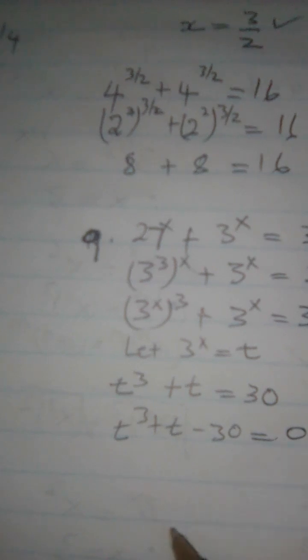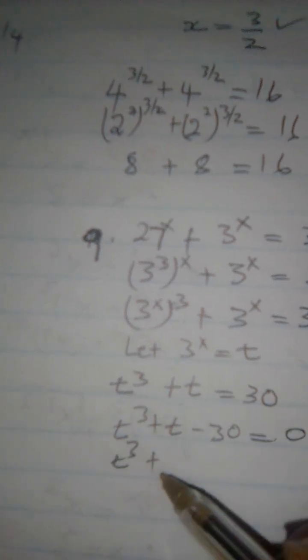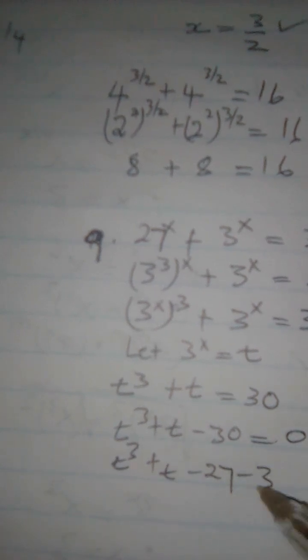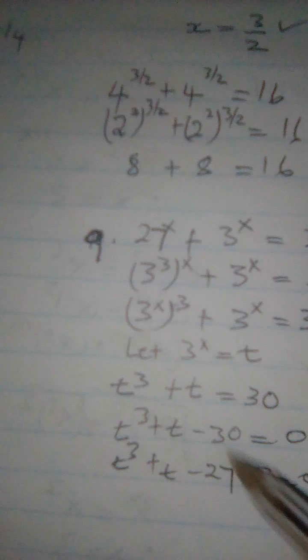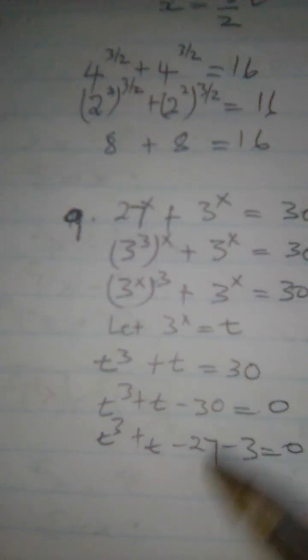Now to solve this further, we're gonna introduce some trick on math of a cubic number. From here, the nearest cubic number is 27. So I'll write t cubed plus t minus 27 minus 3 equals 0. These 2 are still the same as minus 30. I didn't change anything.